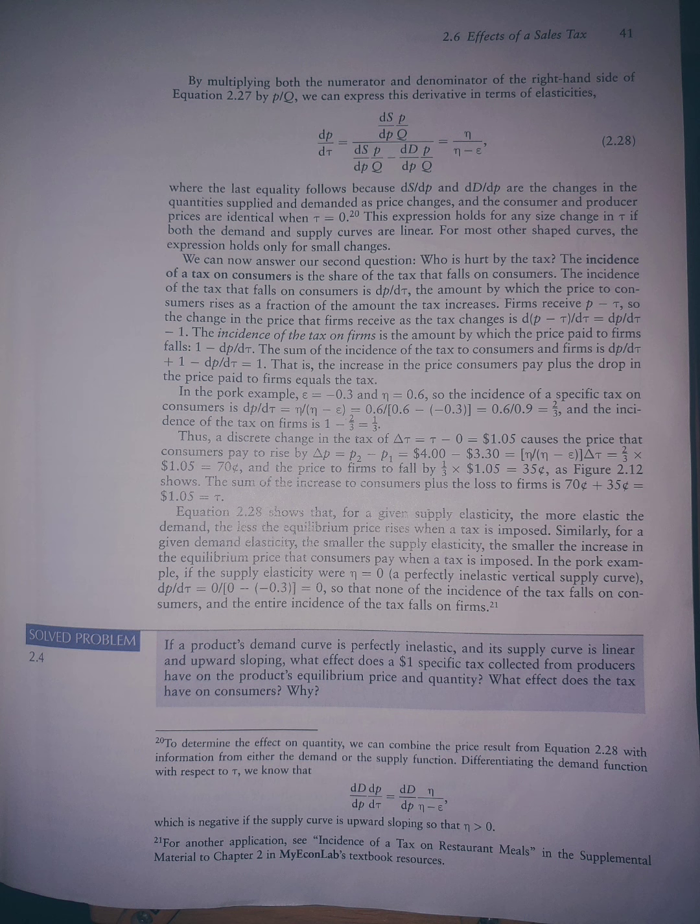Differentiating the demand function with respect to tau, we know that the derivative of demand with respect to price multiplied by the derivative of price with respect to tau is equal to the derivative of demand with respect to price multiplied by nu over nu minus epsilon, which is negative if the supply curve is upward sloping so that nu is greater than 0.